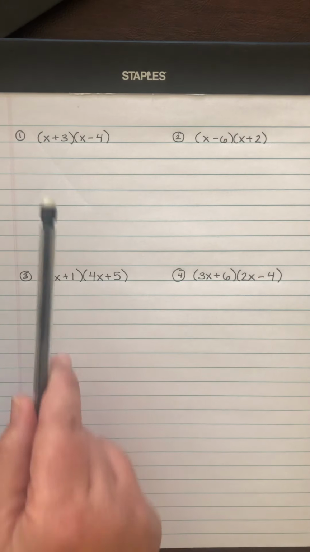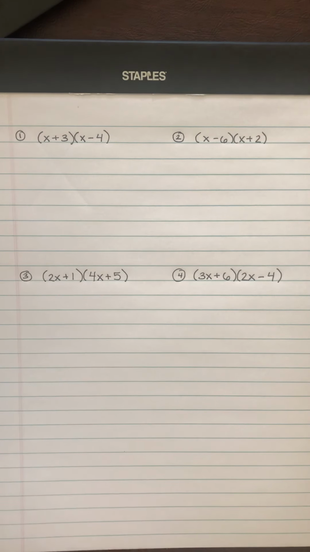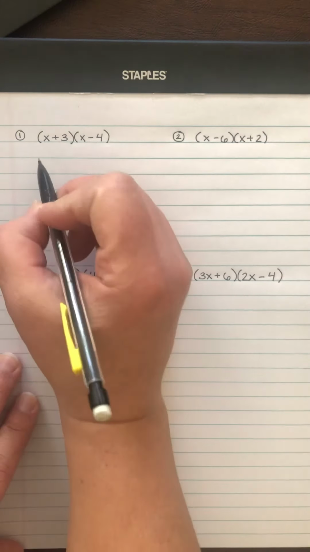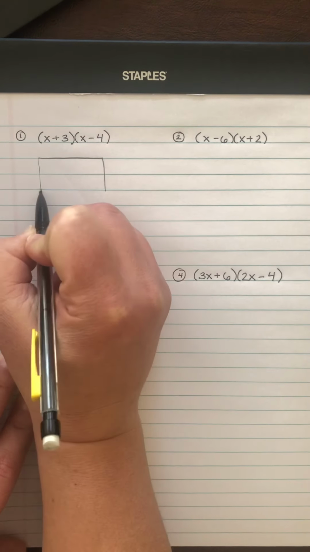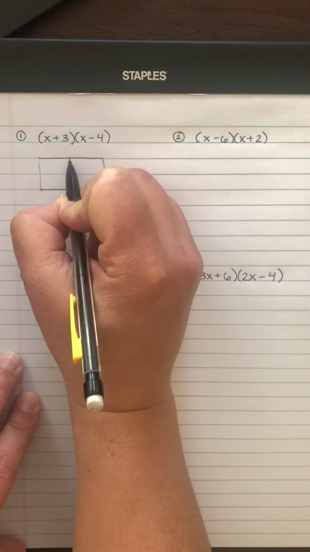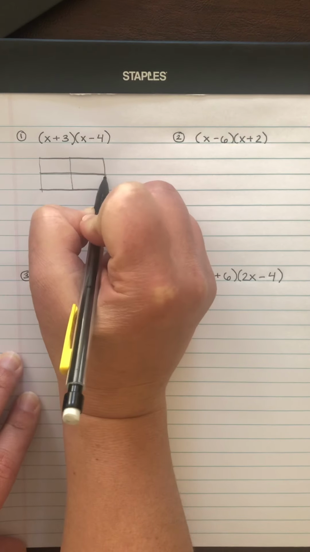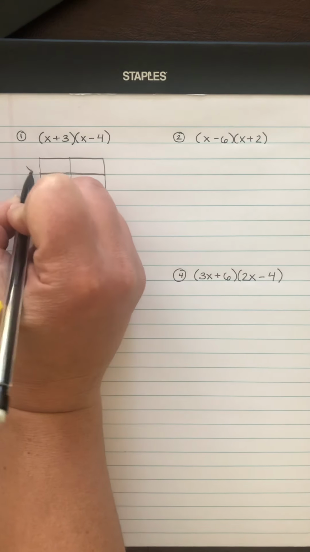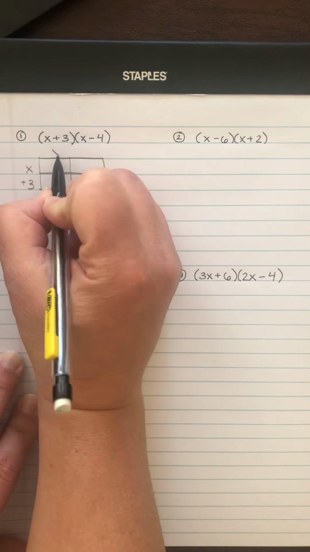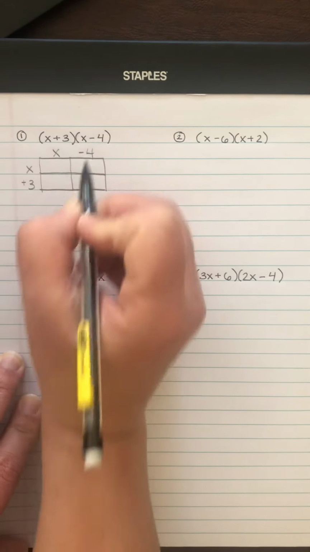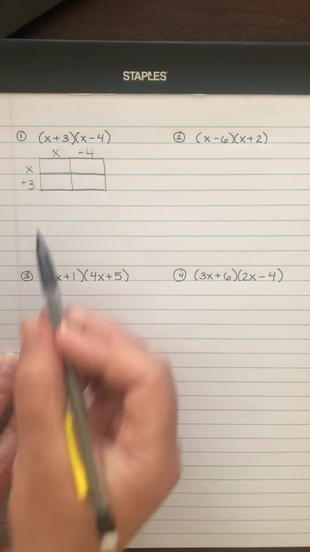Now, if you look, first we have here x plus 3 and x minus 4. The first thing you're going to do is set up a box just like the previous video. So, here's my box. All right, on this side, I'm going to write x plus 3. And on this side, I'm going to write x minus 4. And now all you're going to do is multiply.